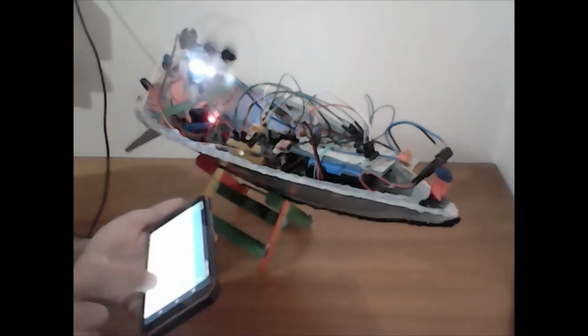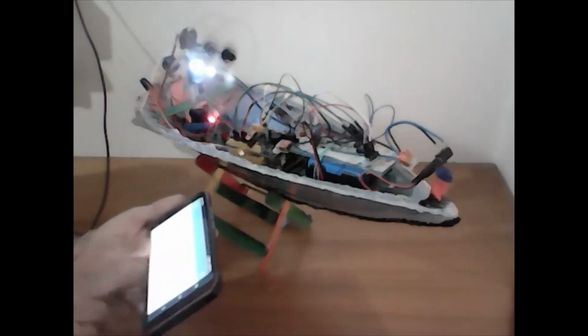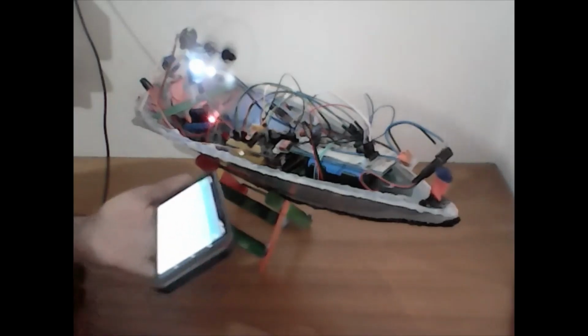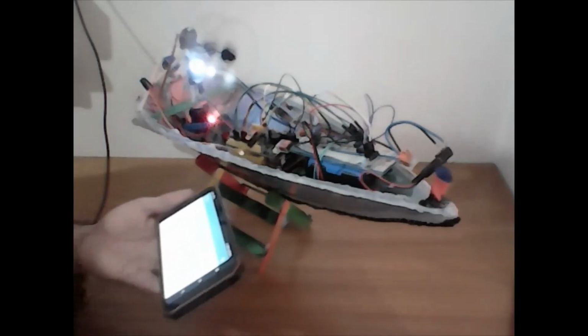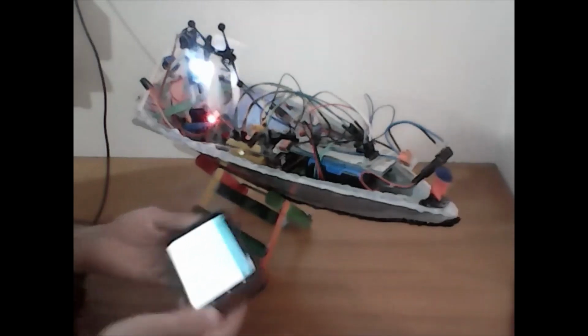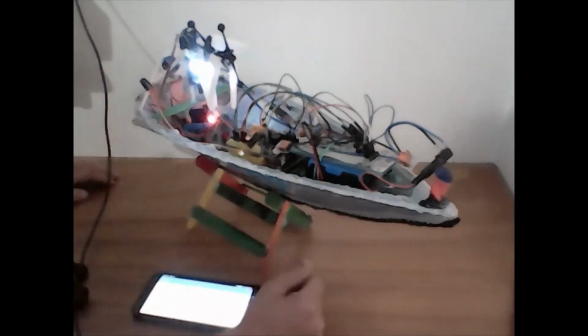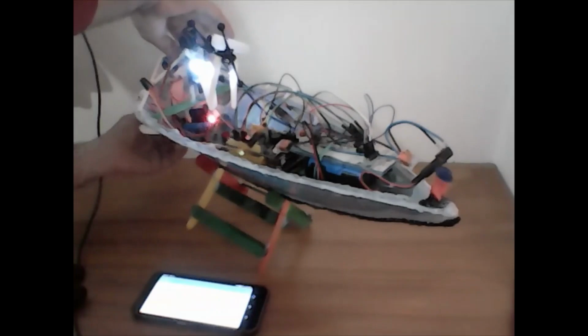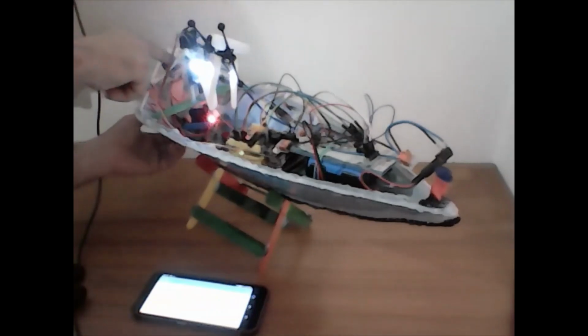Everything is working fine. Now all I'm going to do is let it dry a little bit more and perform some upgrades, probably some styrofoam alongside the sides of the boat so that it doesn't sink so easily. And I have to re-glue the rudder on the top part here because it became loose.